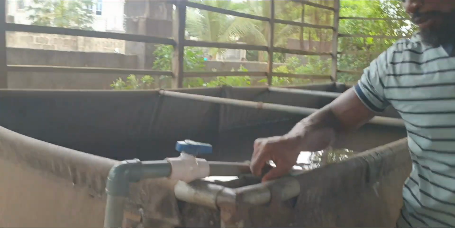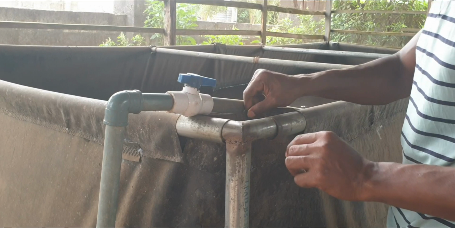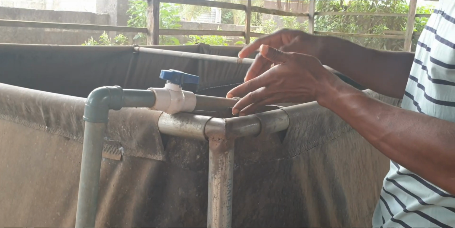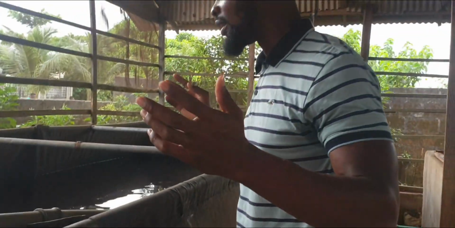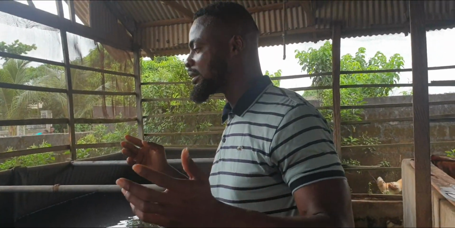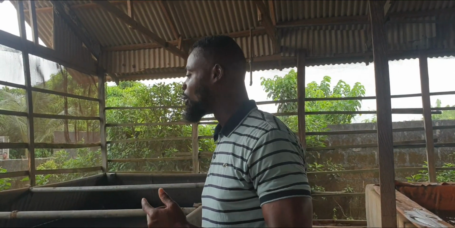This is the Tarpaulin Pond. As you can see, this is the leather in it. It's constructed with leather, tarpaulin leather, and iron. For me, the advantage and disadvantage of this pond, or should I say the pros and cons of this Tarpaulin pond, let me start with the pros.